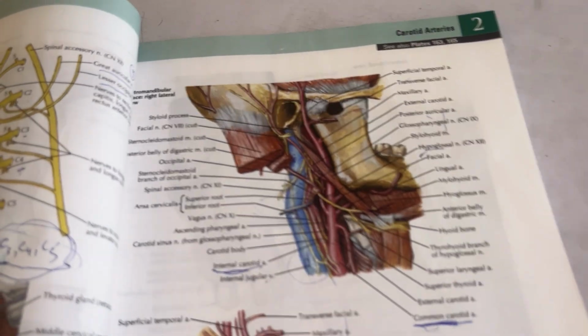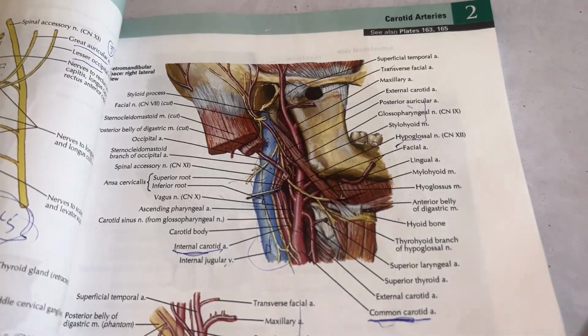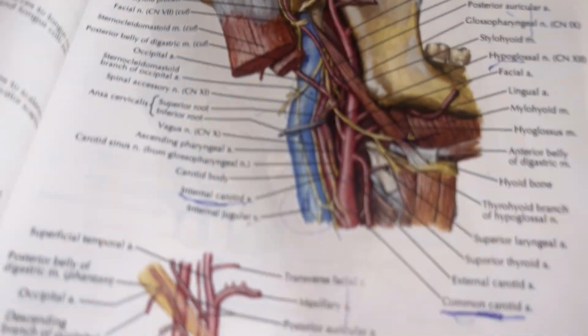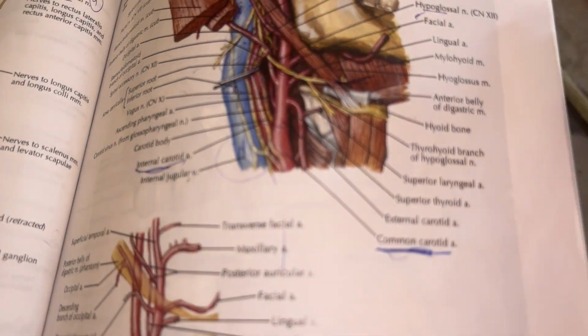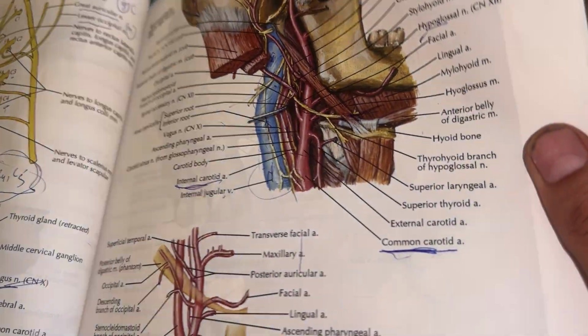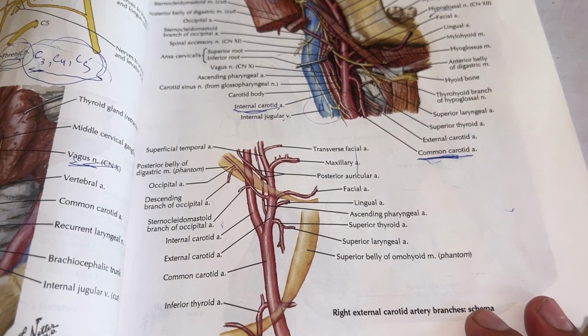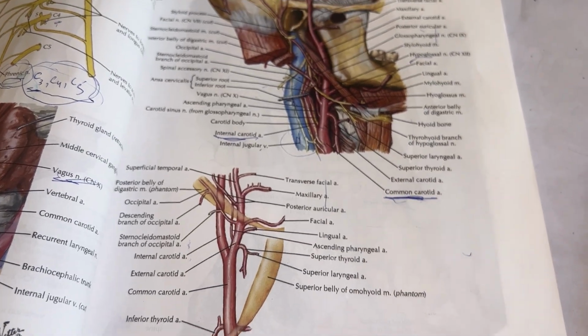So the anterior relation of the carotid sheath is the ansa cervicalis, while posteriorly it has the sympathetic chain around the internal carotid artery, okay. So this is all about the carotid triangle.